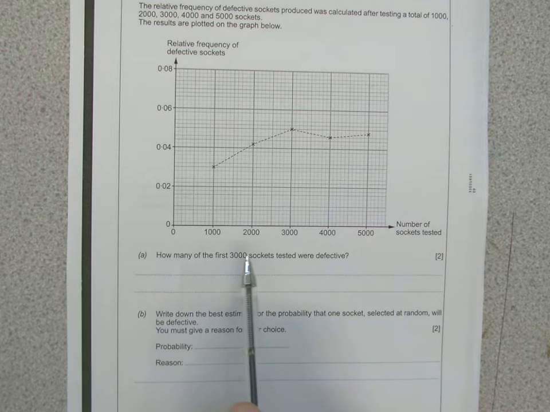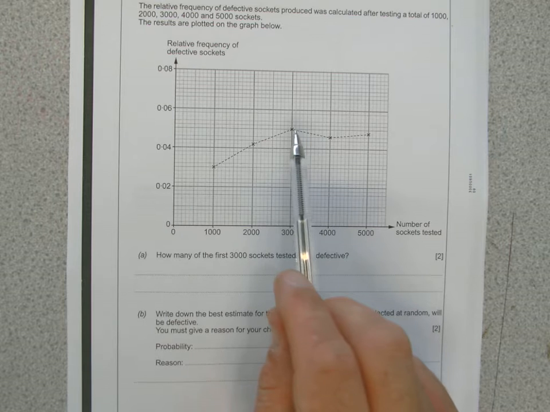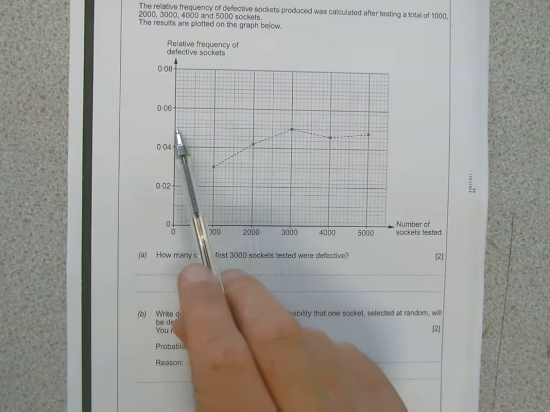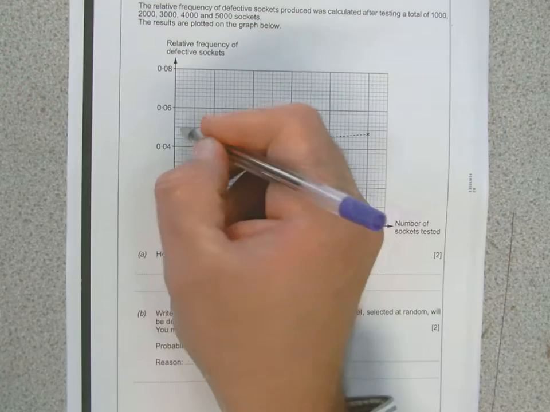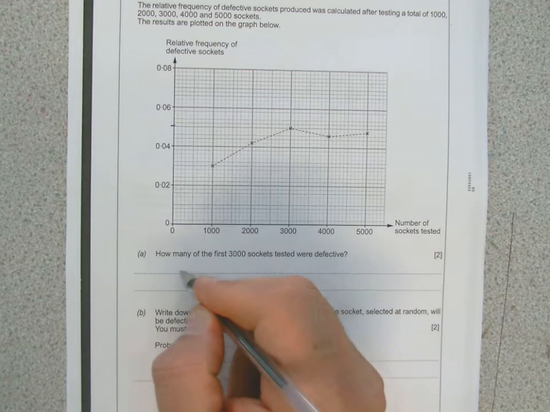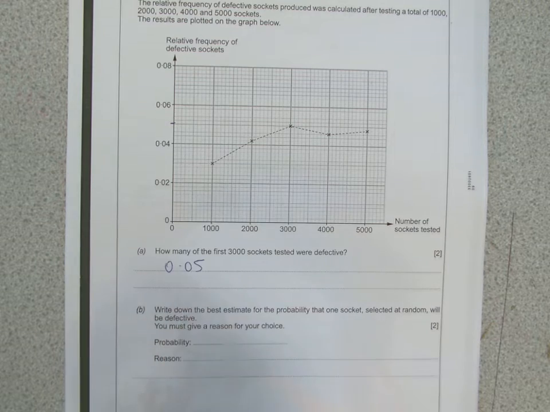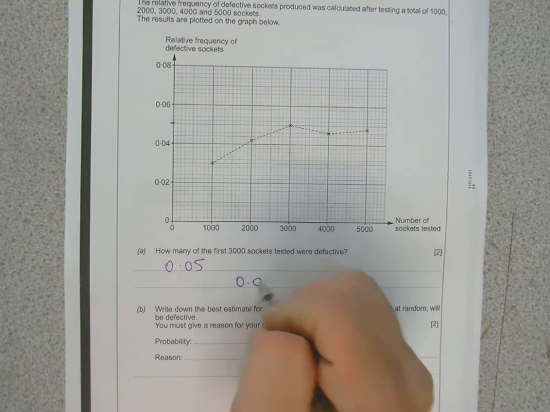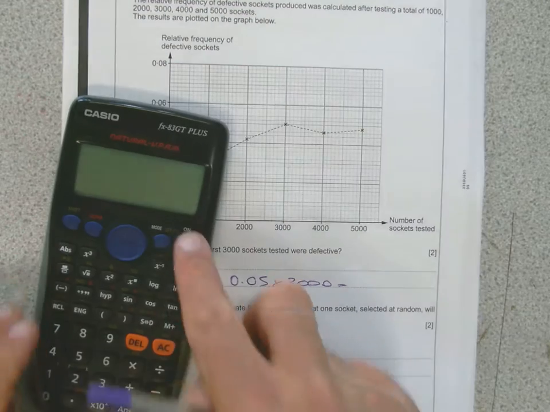So how many of the first 3,000 sockets tested were defective? After 3,000 sockets were tested, we can see the relative frequency was this value here, at 3,000 if you look. So this value here, directly in between those two. So we say the probability will be 0.05. It's not asking for the probability, it's saying how many of the 3,000. So what we need to do is 0.05 times the 3,000 to see how many exactly.